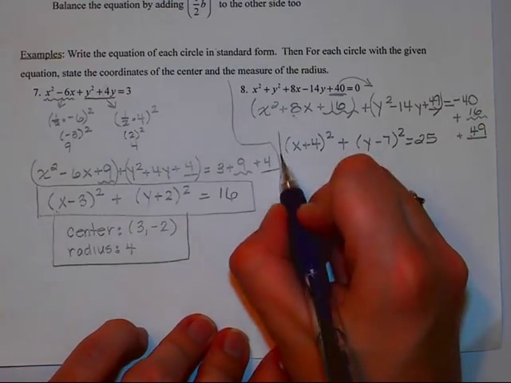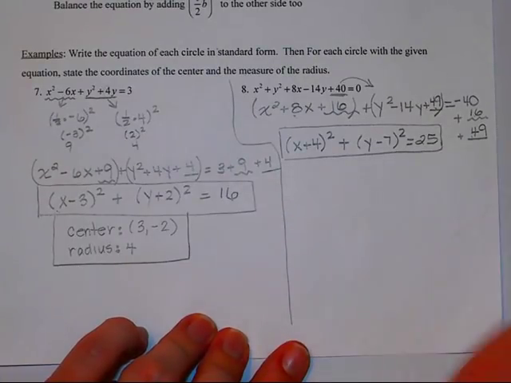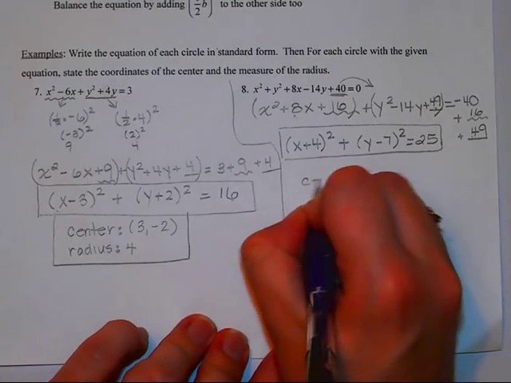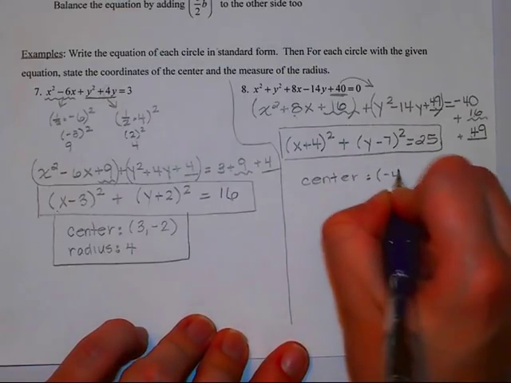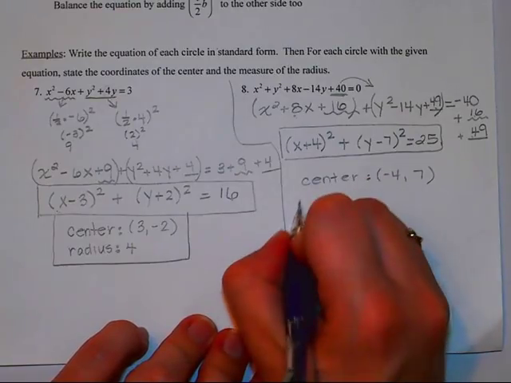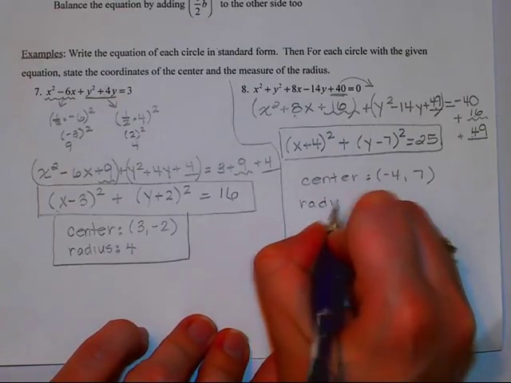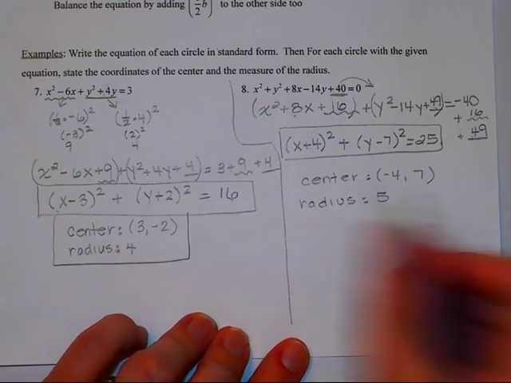Now we have our equation in standard form, so we can pick out the center and the radius. The center of this circle is located at negative 4, positive 7. The radius, if the right side of our equation is 25, square root of that would be 5 units long.